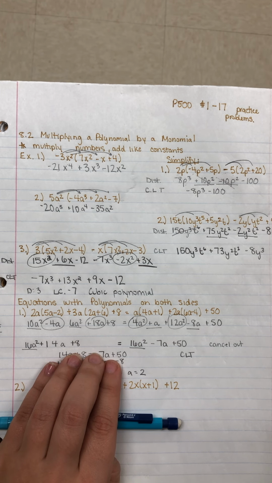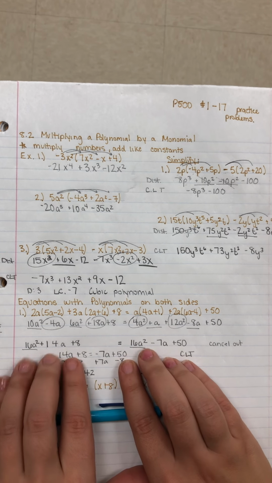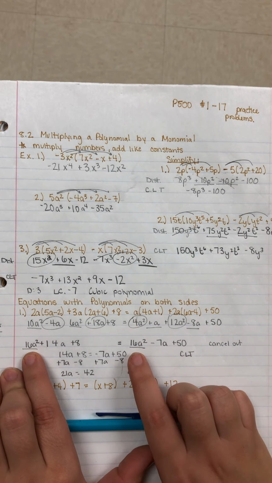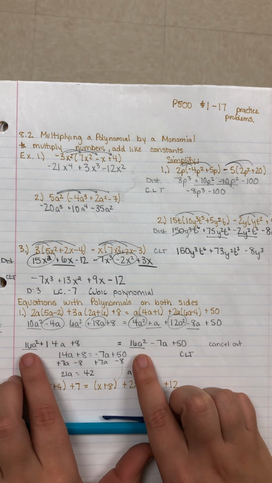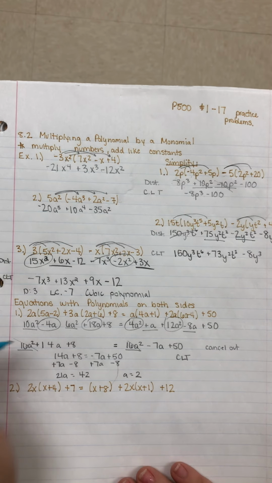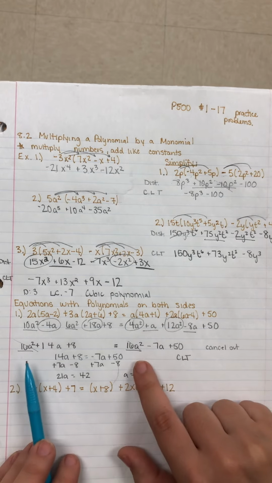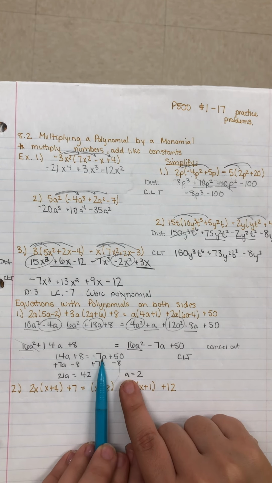Then from there, you go, okay, every time this happens, you're probably going to get powers that are greater than 1 for your exponents, okay? That's fine because look, 16a squared and 16a squared, they're exactly the same. Both 16s, both positive, both a squared. When you have the same thing on both sides, they cancel out. So I can just cross them out. And they do that because if I were to subtract them to move all my a squareds to one side, 16a squared minus 16a squared is 0. So as long as you see it right away, you can just cancel them out, and then you're left with 14a plus 8 equals negative 7a plus 50.